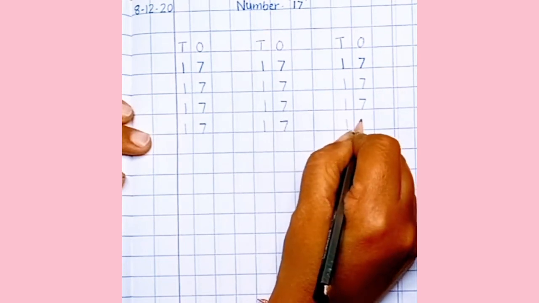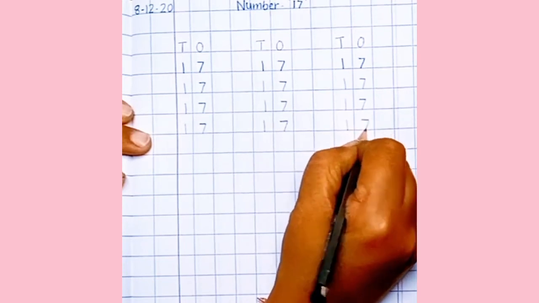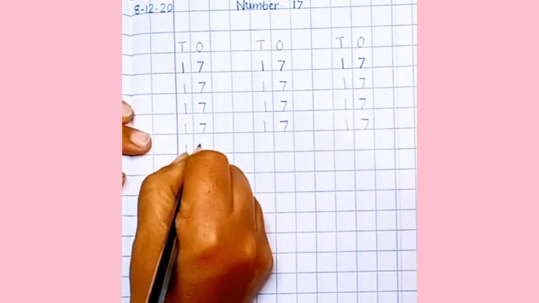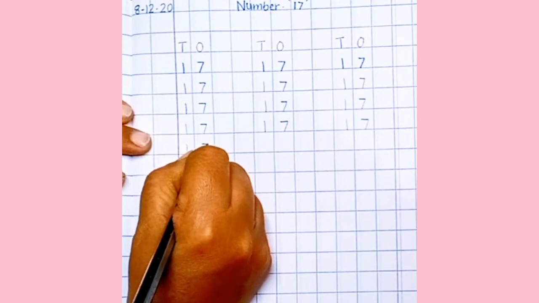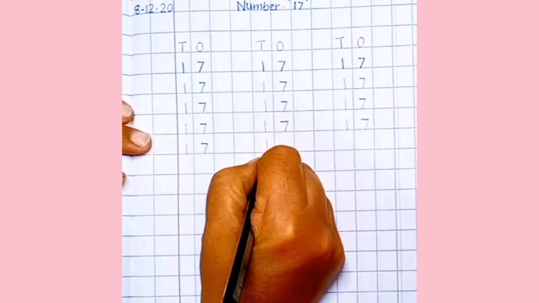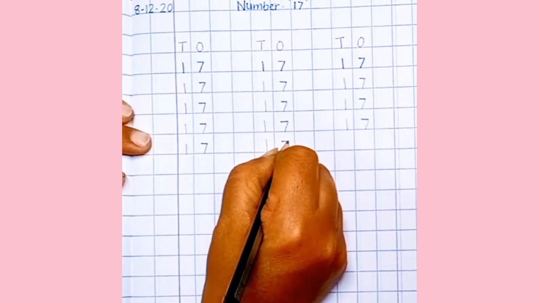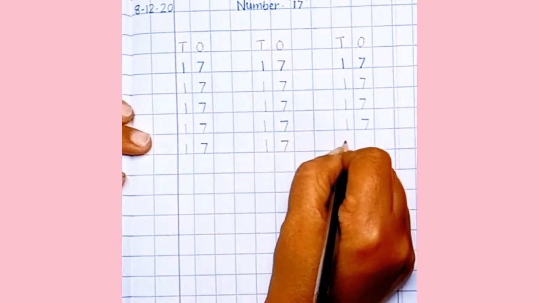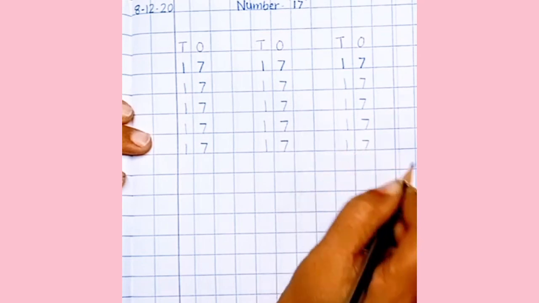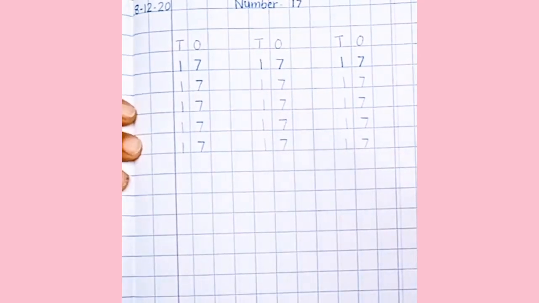1 7 17. 1 7 17. 1 7 17. In this way, you have to complete your page.